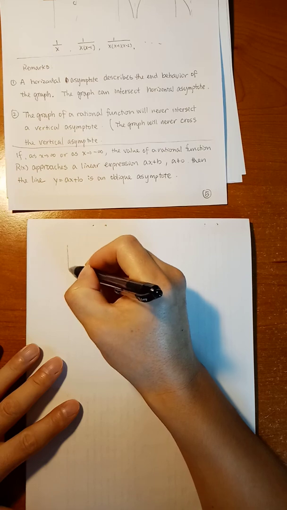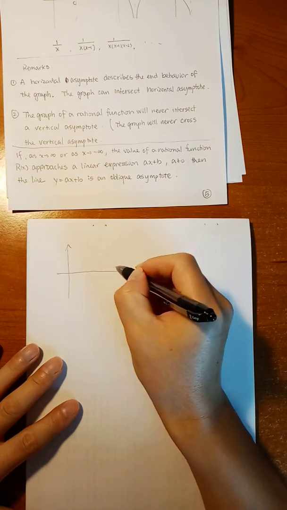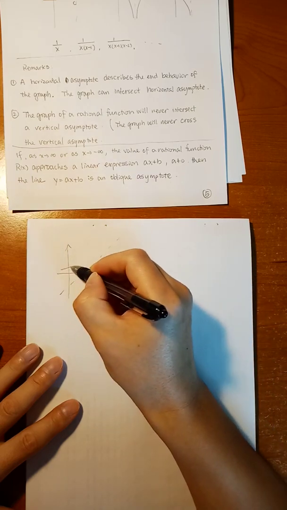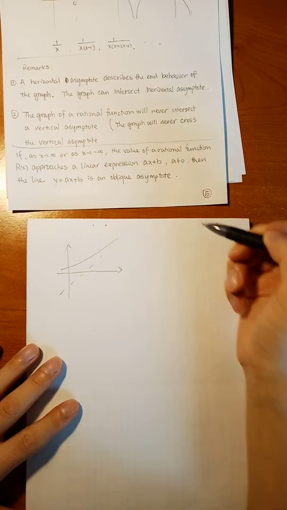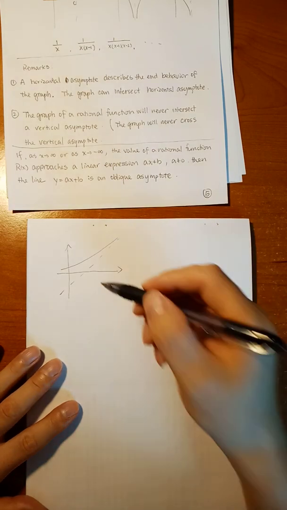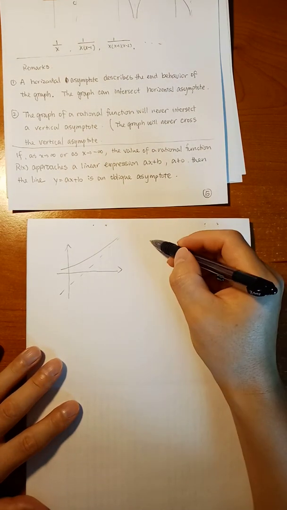It's an oblique asymptote. Let's sketch it. This is possible, right? It is possible. It's an oblique asymptote.